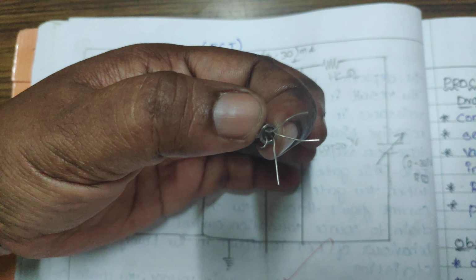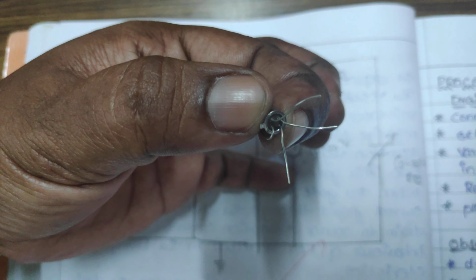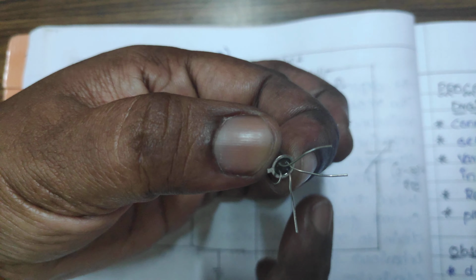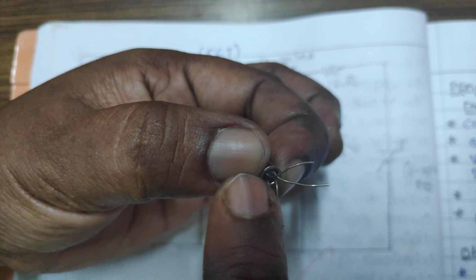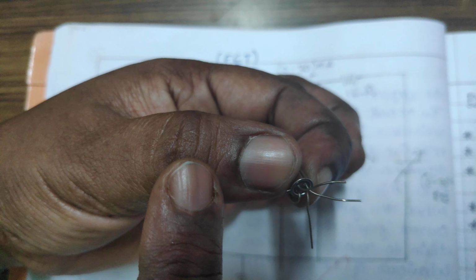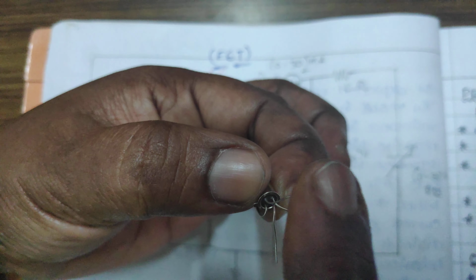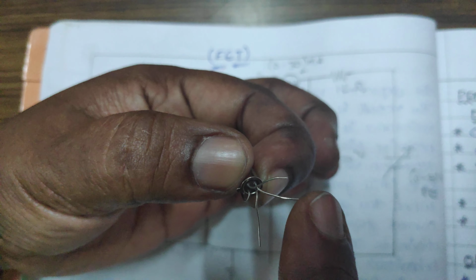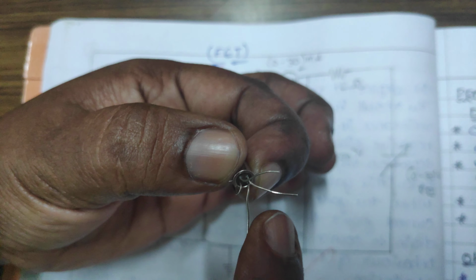Now you can see this is FET, field effect transistor. You can see 4 terminals, out of which one is folded. This terminal is folded. The other 3 terminals you have to start. There is one notch here, you can see here, that must be touching your thumb finger on the left hand. Then you have to come in the clockwise direction. The first terminal is source, drain, gate, S, D, G.